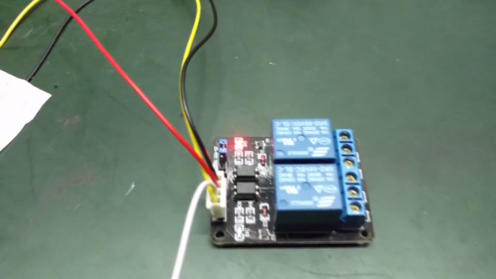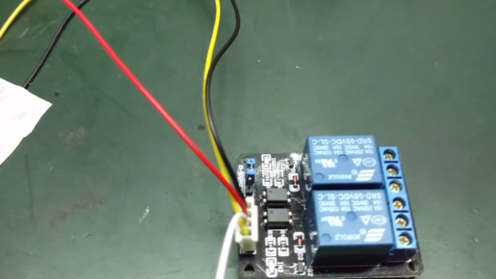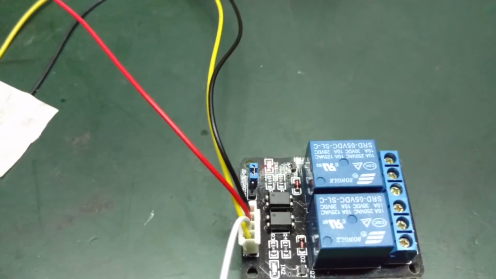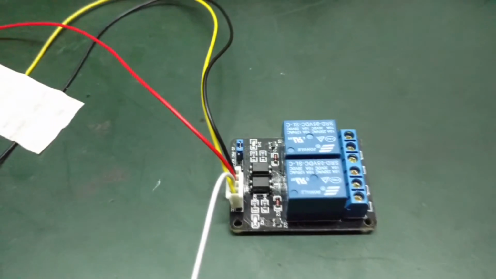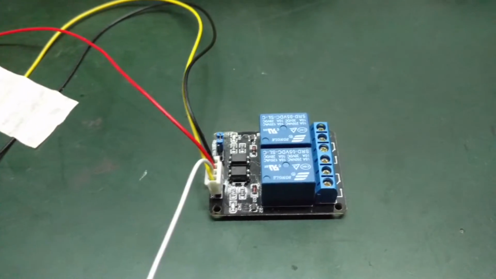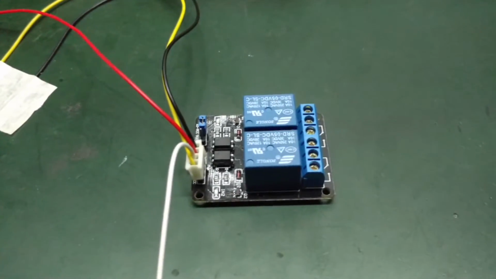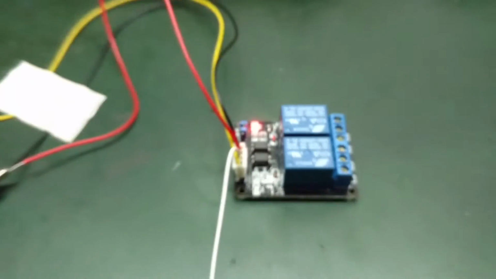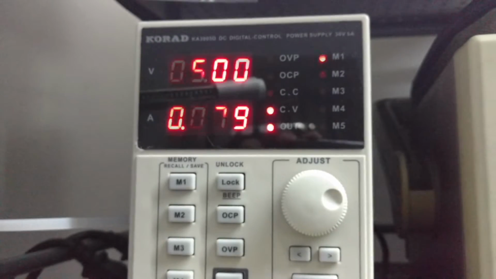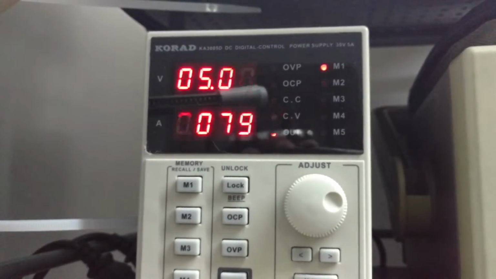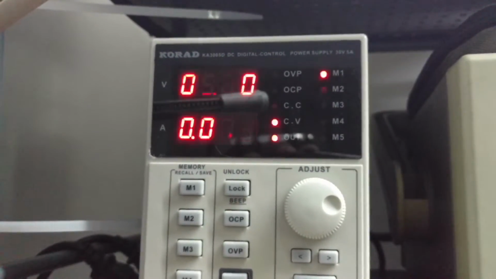You may hear the click and then the LED turns on. So this relay board is activated with logic low, and when the relay is active, the current consumption is 0.079, that is 79 milliamperes. That is just for one relay.